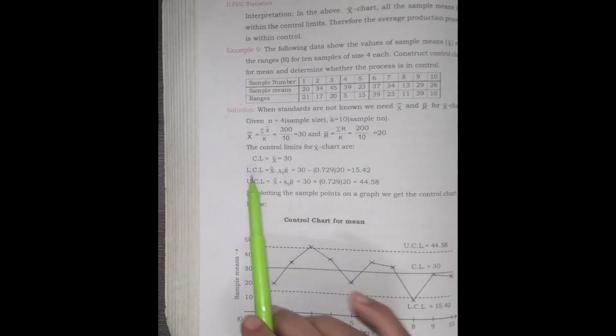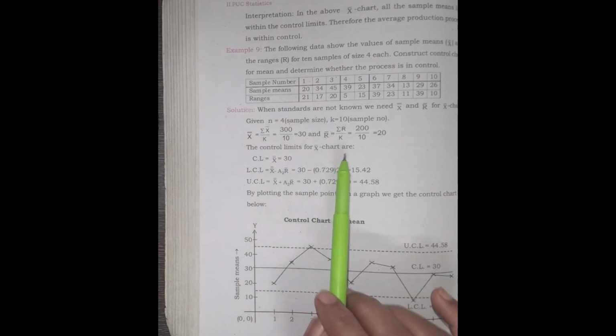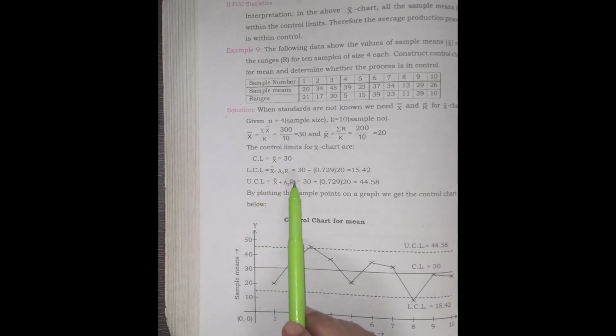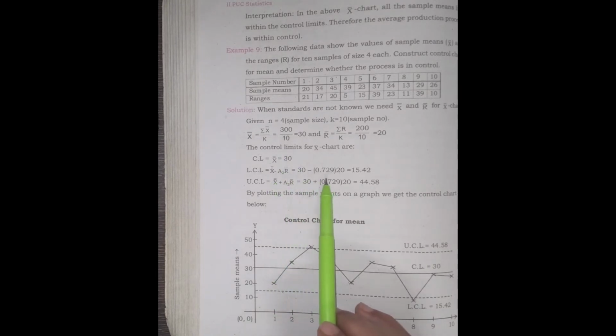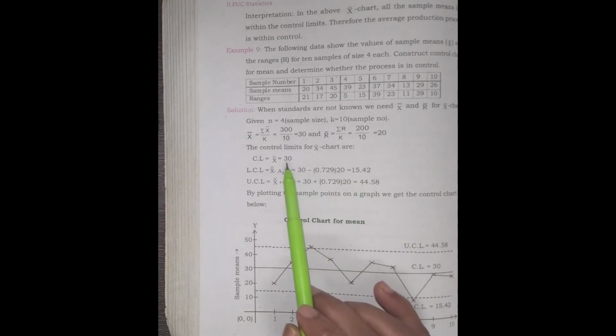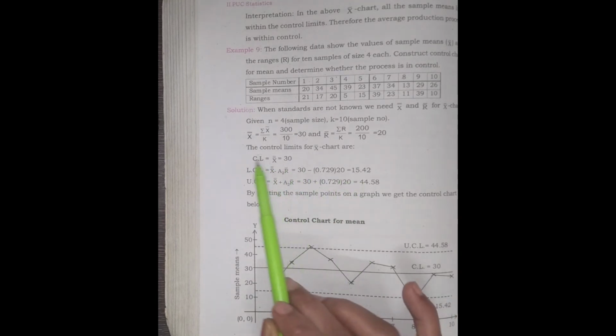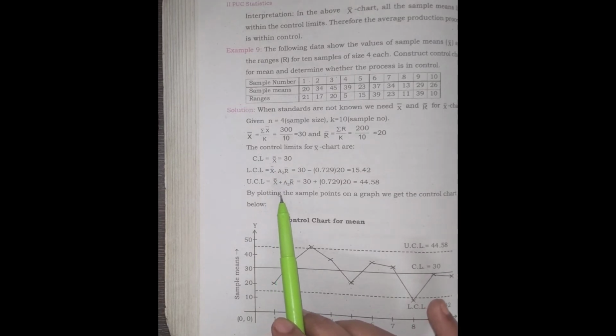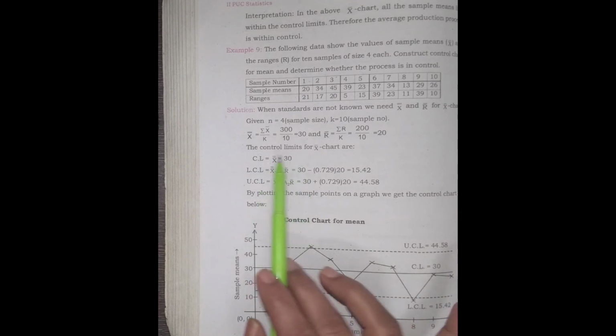After getting this, you have to take the control limits for the X bar chart: CL is X double bar, LCL is X double bar minus A2 R bar, UCL is X double bar plus A2 R bar. X double bar is 30 minus A2 value, which they give in the question, you have to write 0.729 into 20. 30 plus 0.729 into 20. Then you write this CL, LCL, UCL. These are the control limits. If they ask in the theory question also what are the control limits of X bar and R chart, you have to write this.